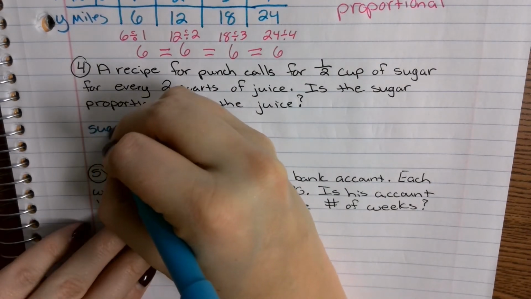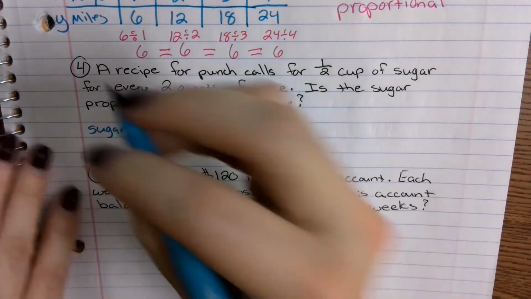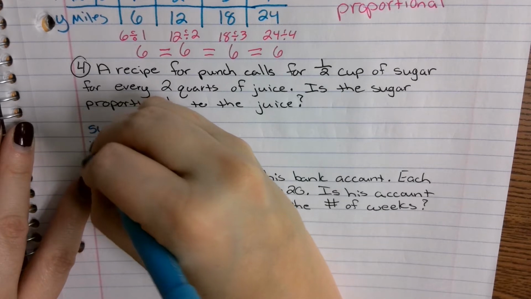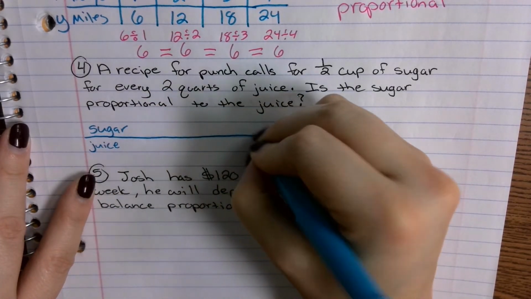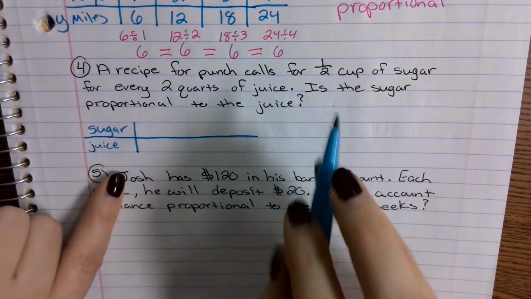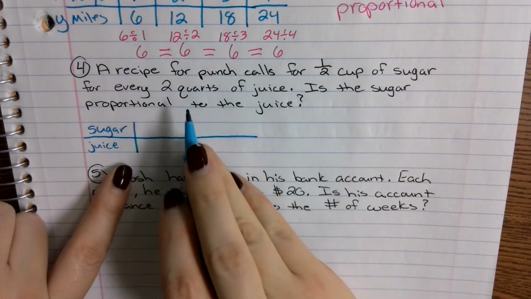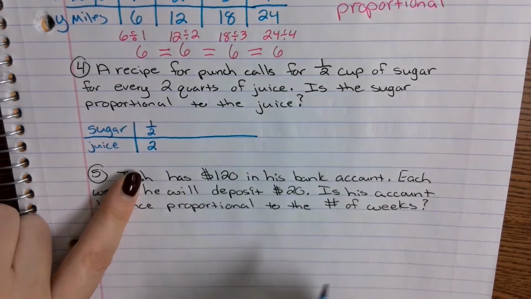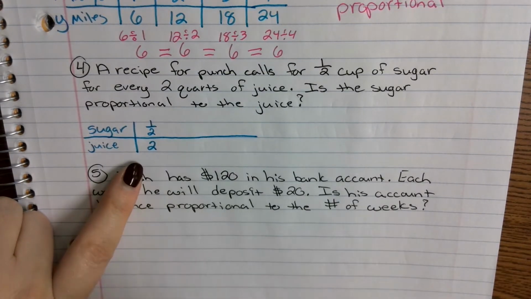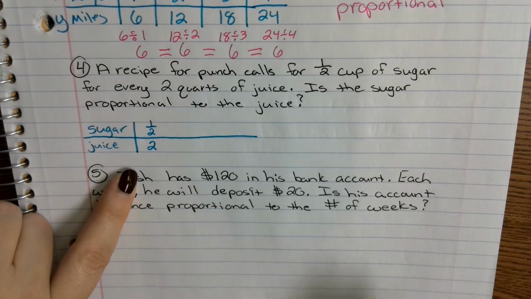So the reason that this is proportional, again, I'm going to go ahead and put sugar compared to juice. In the problem, it says half a cup of sugar for 2 quarts of juice. So I'm going to go ahead and put half a cup for 2 quarts. I want to try to stay consistent with how I'm working through this.